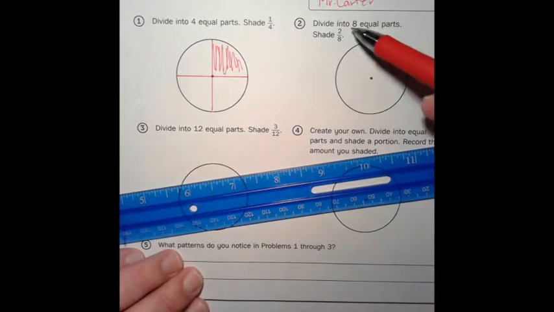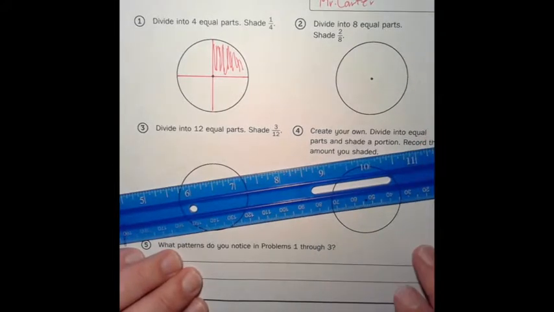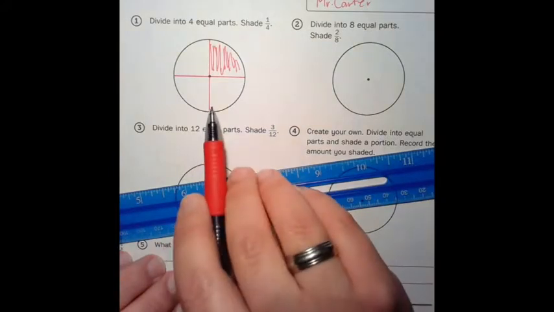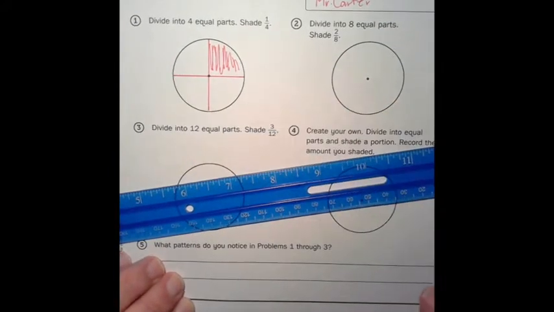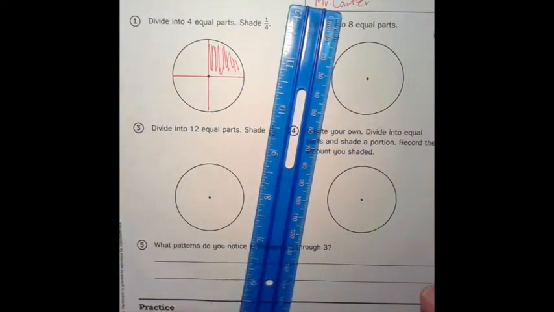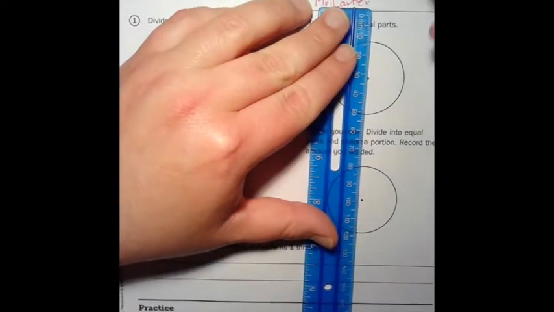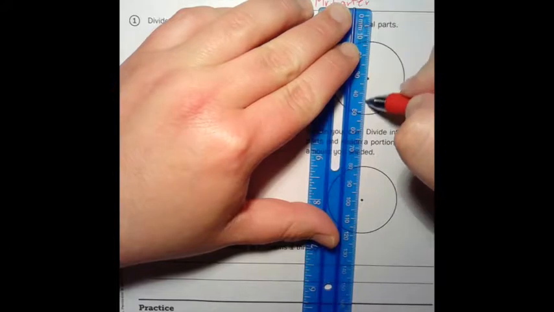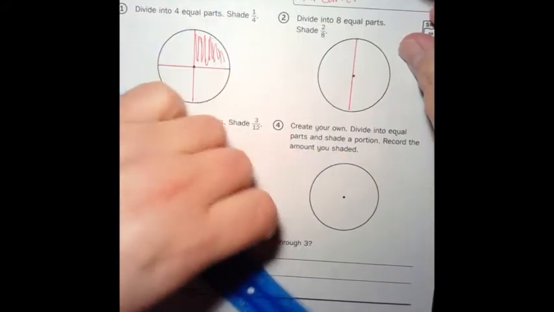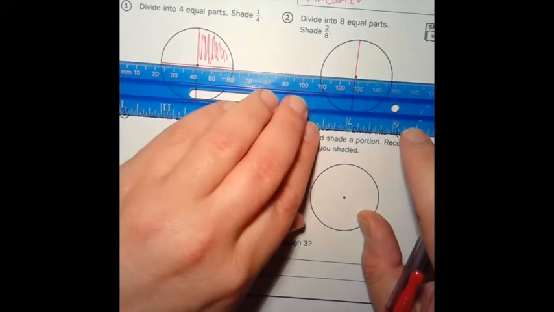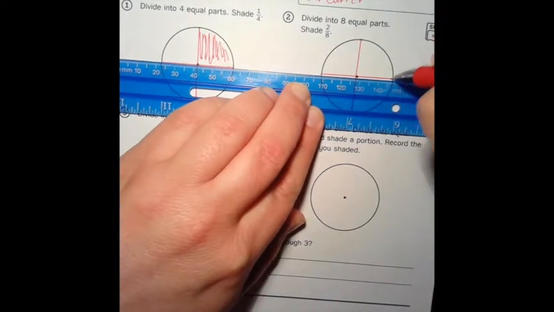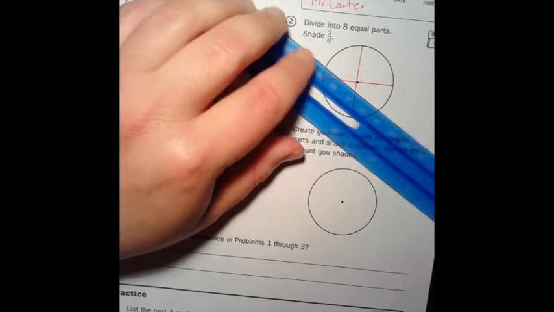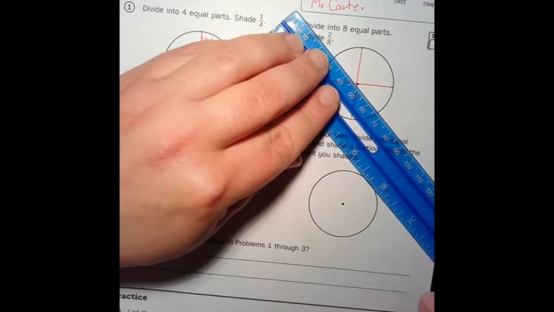Number 2, they're asking us to divide into 8 equal parts. So I'm going to do like I did for number 1 and divide it into 4, and then I'm going to cut those pieces into halves. So I'm going to start by cutting in 2. Cut it in half again. That would make 4. And then I'm going to cut each 4th in half.